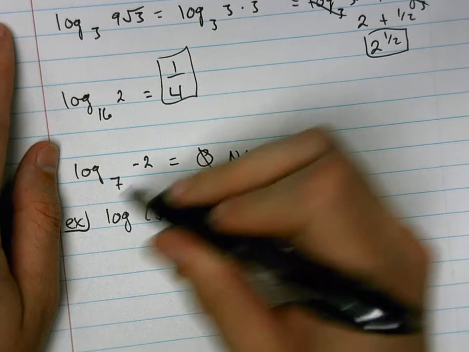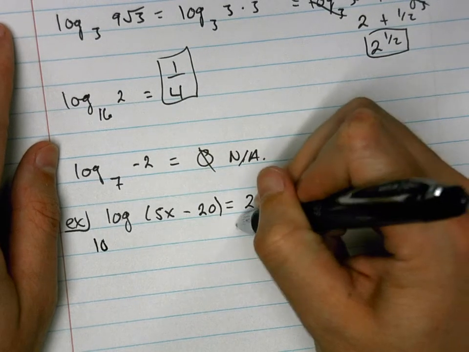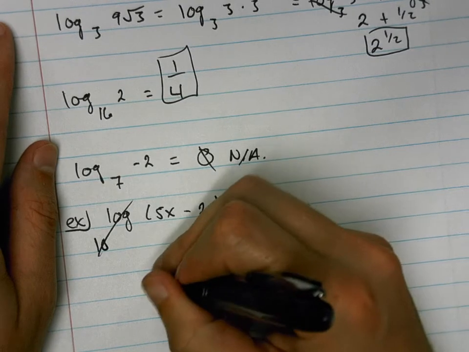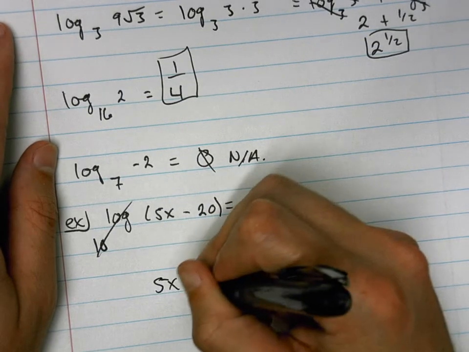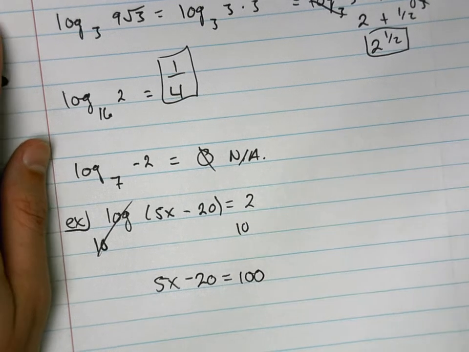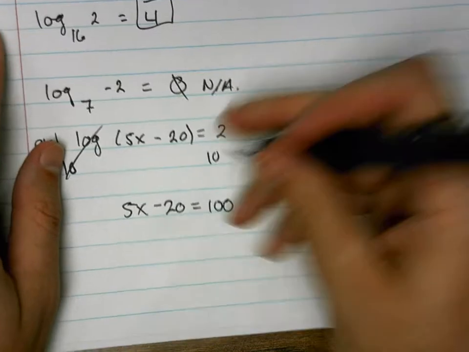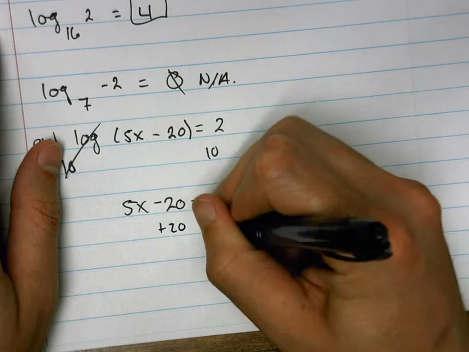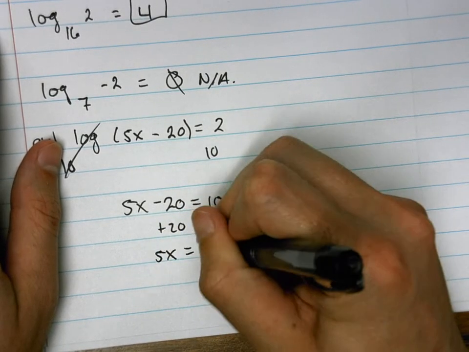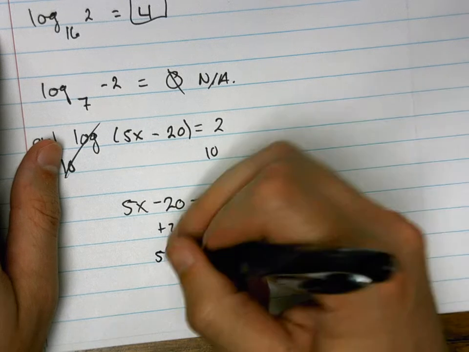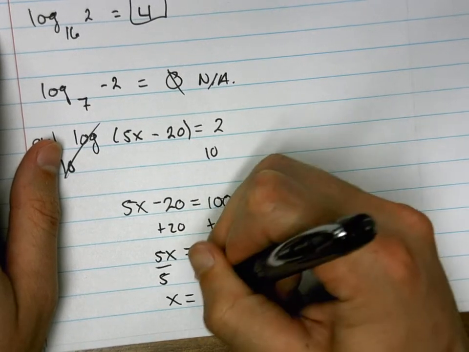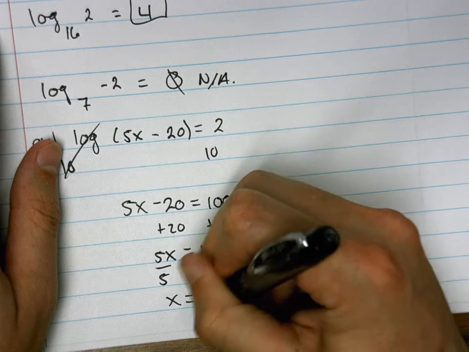This is log base 10. So I'm going to put a base of 10 on both sides to cancel the log. And I'm left with 5x minus 20 is equal to 10 squared, which is 100. Add 20 to both sides. 5x is equal to 120. And divide both sides by 5 to get x equals 24.